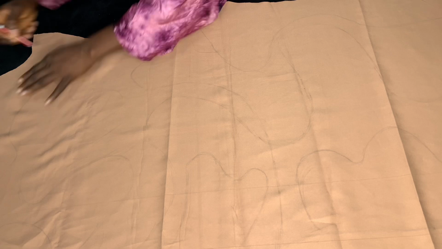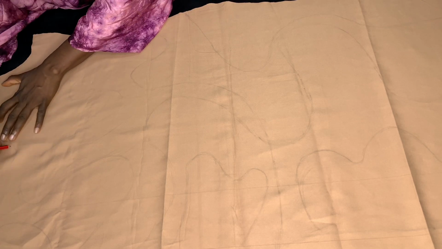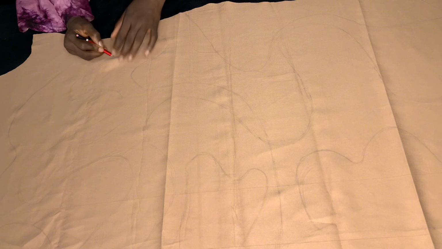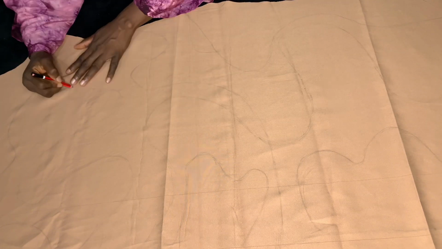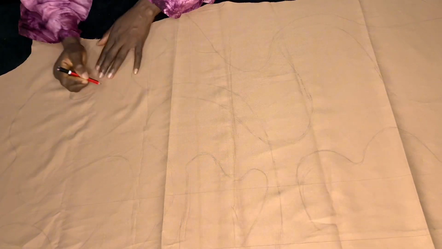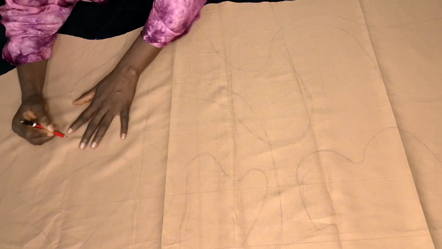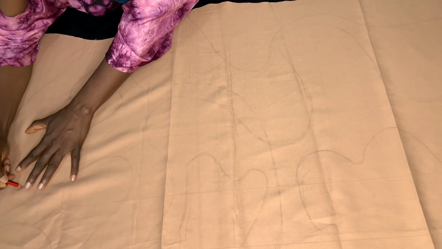So now for my pattern itself, I just used my pencil to draw out different curves. So whatever design you want, you can just draw it out on your fabric, just the front side, because you're going to be working with that curve. So that's what I'm doing here.